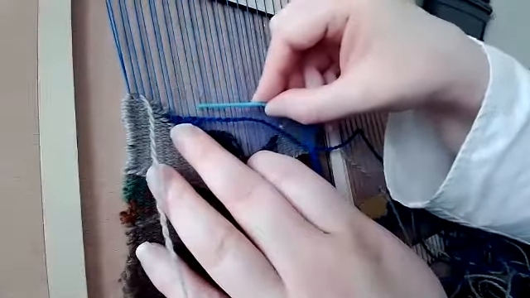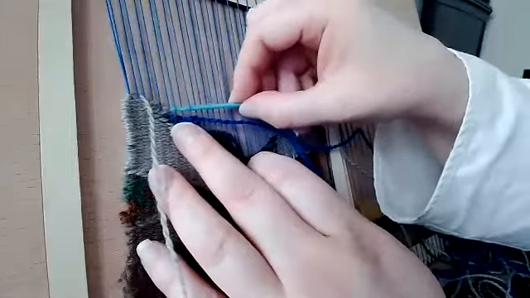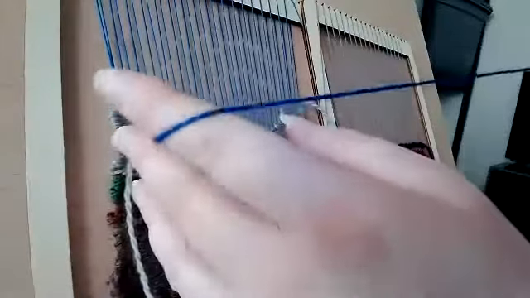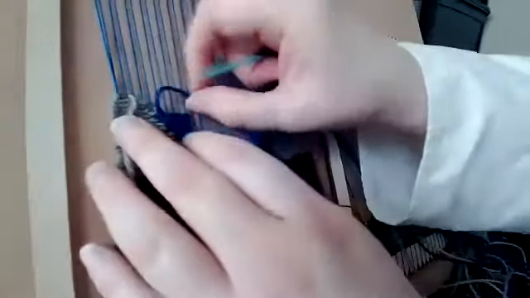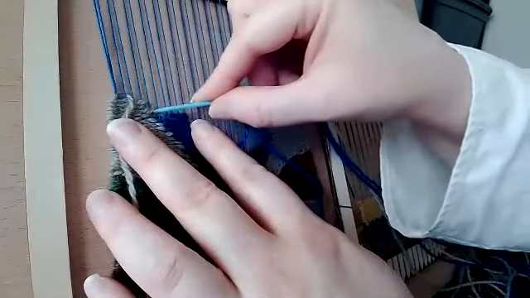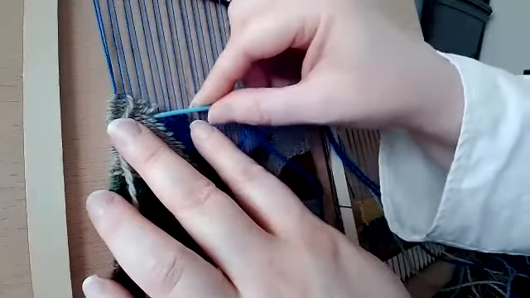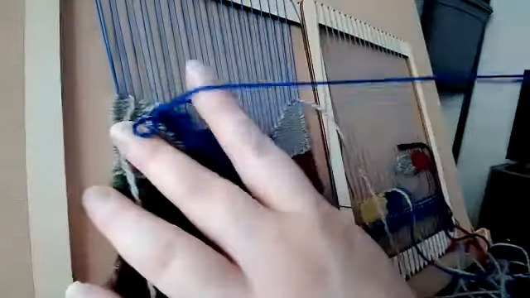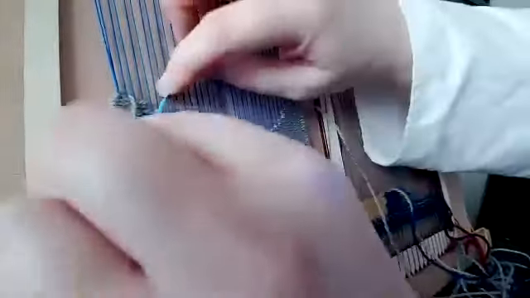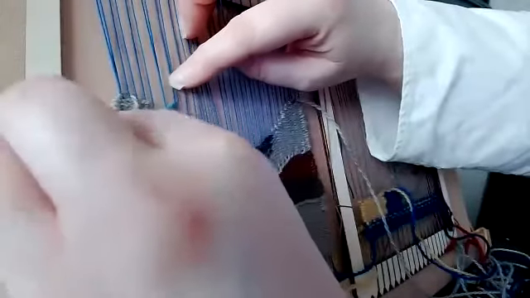Another way is called dovetailing or stacking. You'll see both of those terms come up. So on that, instead of trying to come up through the loop there, it would be going in between. So I just went in between 2 gray and put a row of blue there.